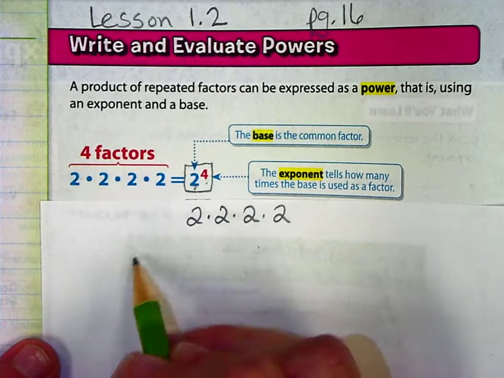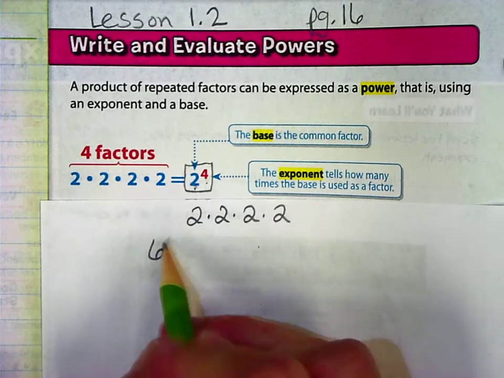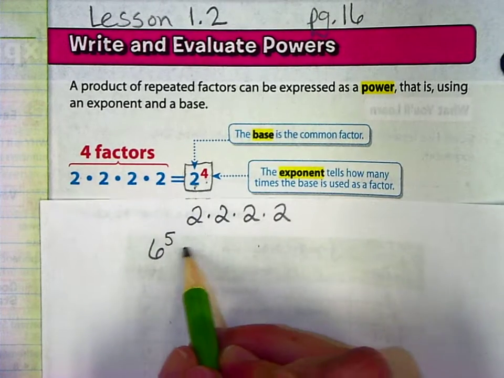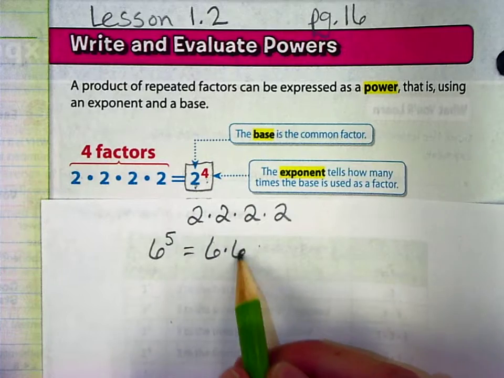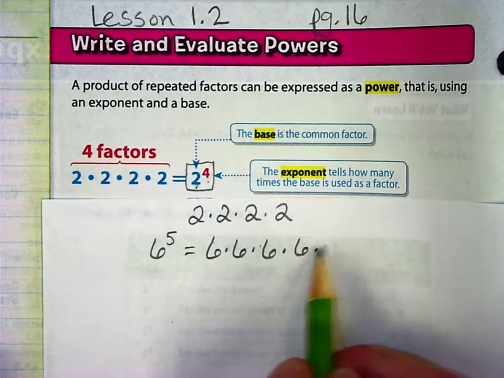Okay, for example, 6 to the 5th power means I'm going to write 6 5 times: 6 times 6 times 6 times 6 times 6.